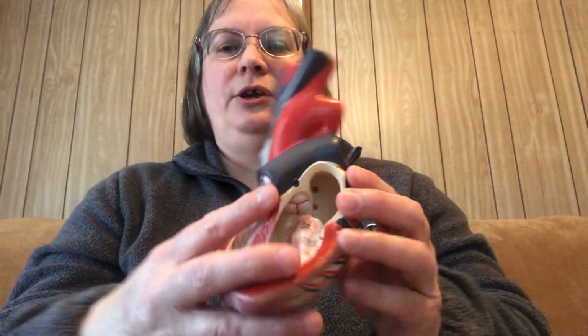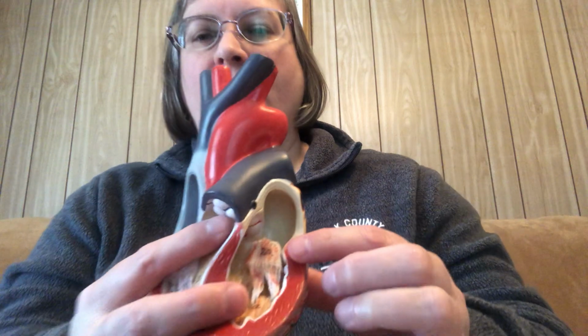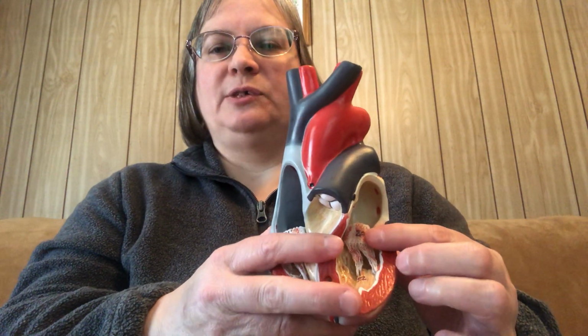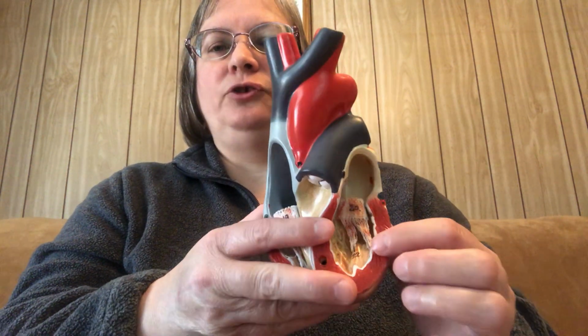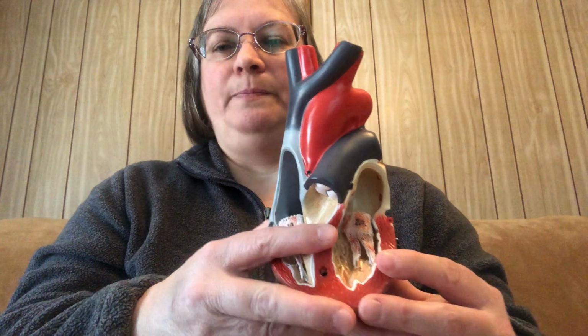Notice this is deoxygenated blood, but it's an artery going out to the lungs, back through the pulmonary veins. There's 4 of them, and they are now oxygenated, into the left atrium, through the bicuspid or mitral valve, into the left ventricle.